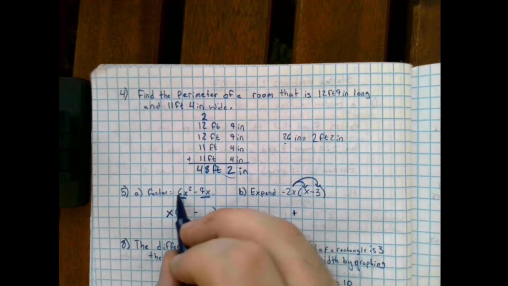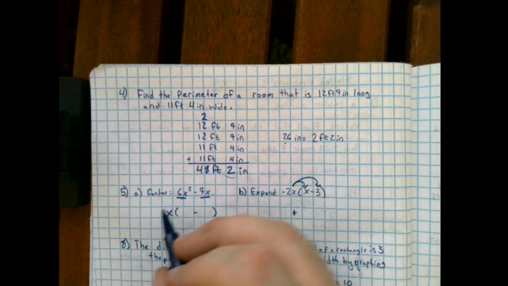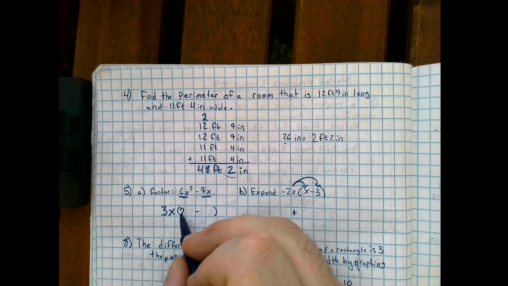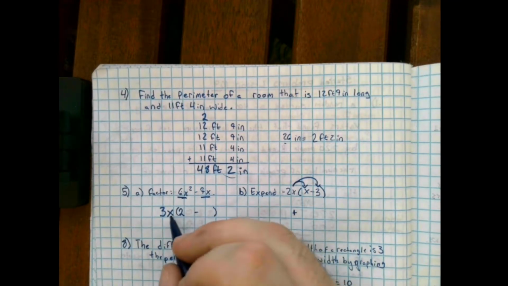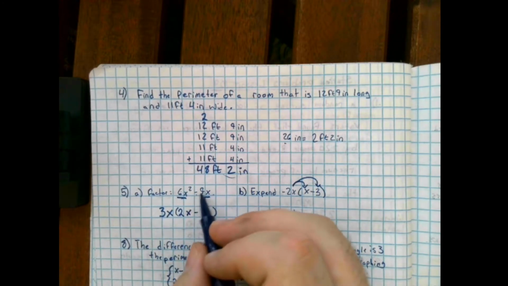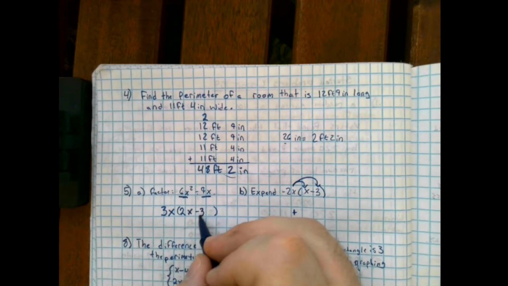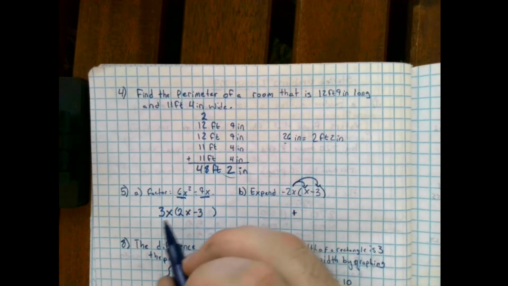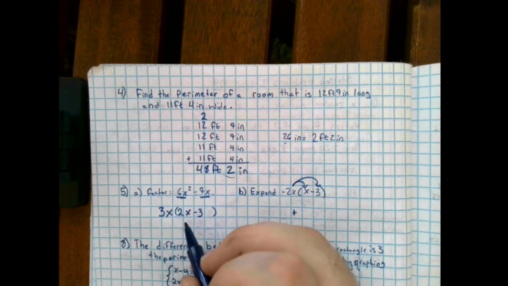And then we can see that 6 and 9 both are divisible by 3. Now, if we divide 6 by 3, we'd get 2. If we divide x squared by x, we'd get x. If we divide negative 9 by 3, we'd get minus 3. And if we divide x by x, we get 1. So we would get 3x, parentheses, 2x minus 3.